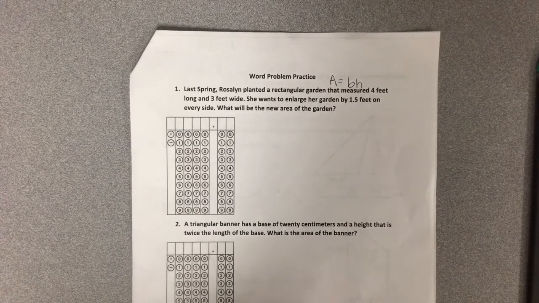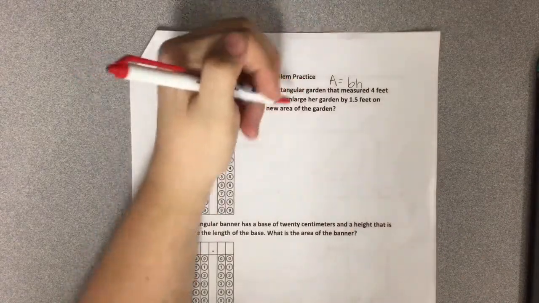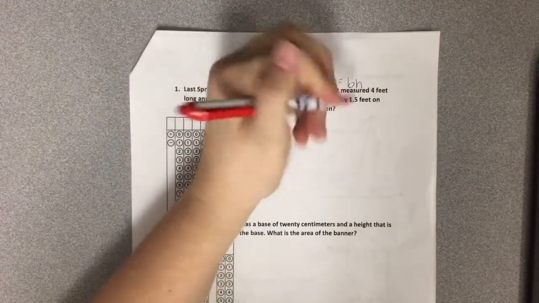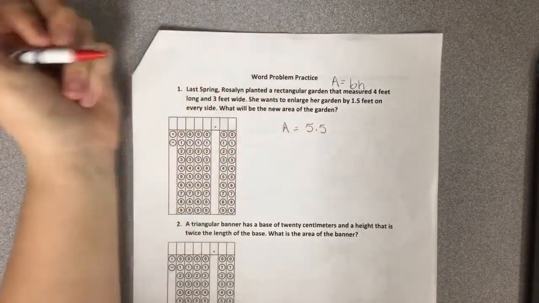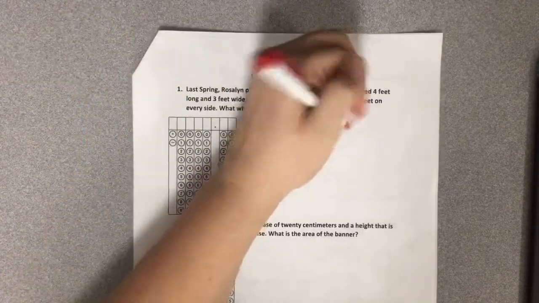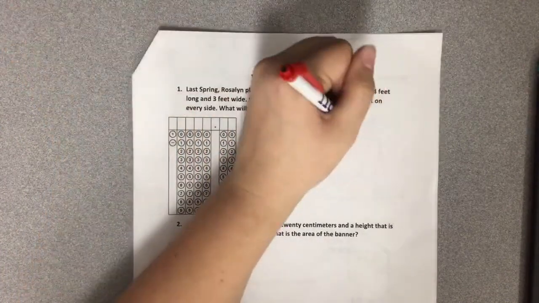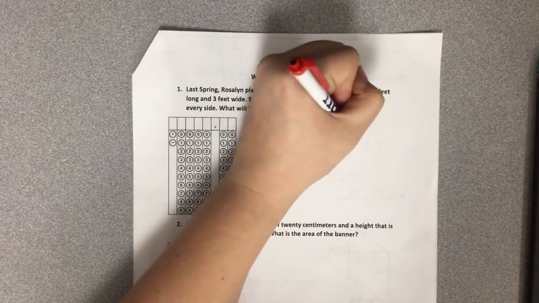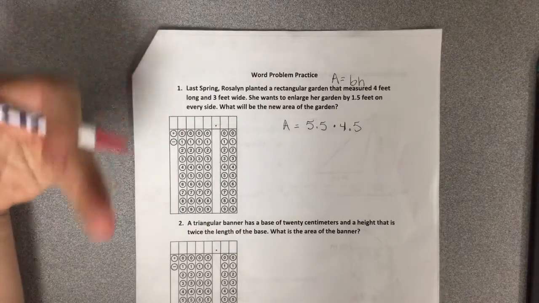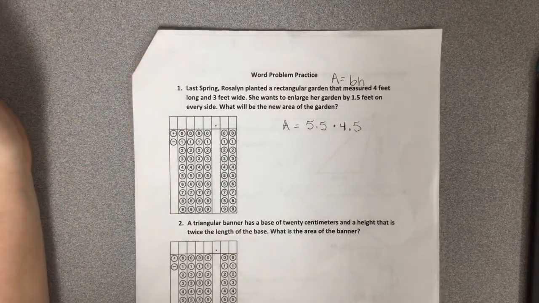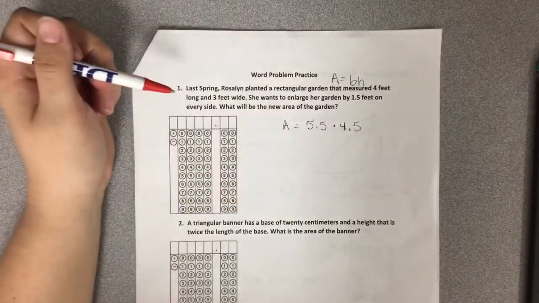So we had a garden that had a base of 4 and a height of 3. We need to make sure that both sides grow by 1.5 feet. So I'm going to have to add 4 plus 1.5, which gives me 5.5. And then 3 plus 1.5 gives me 4.5. So my new formula to find the area of her new garden that has been enlarged by 1.5 feet on each side is 5.5 times 4.5.